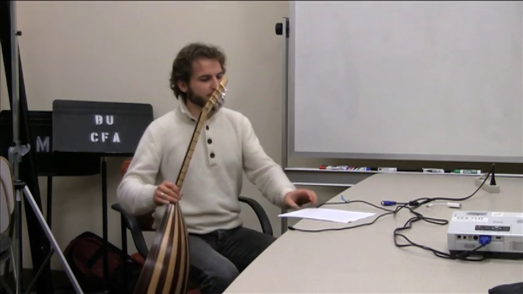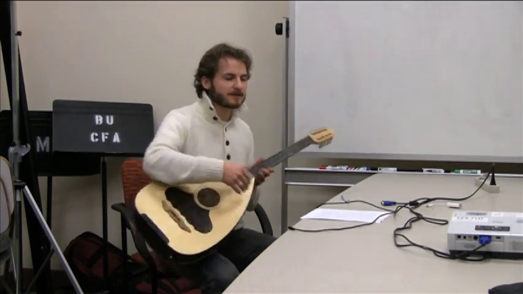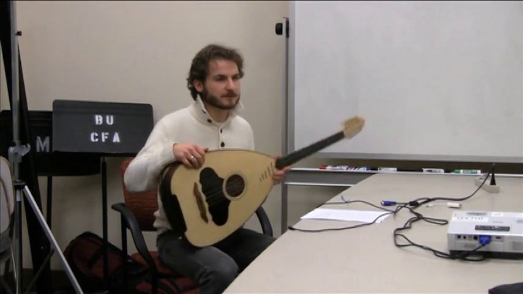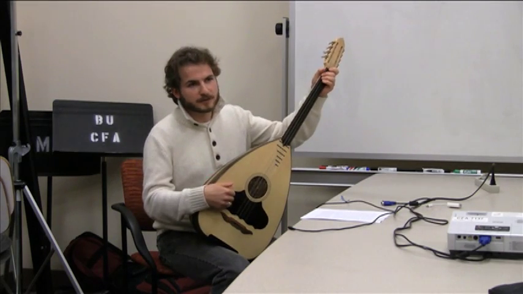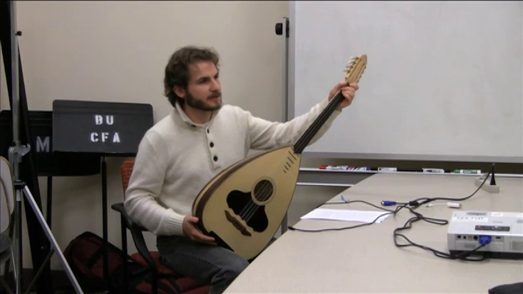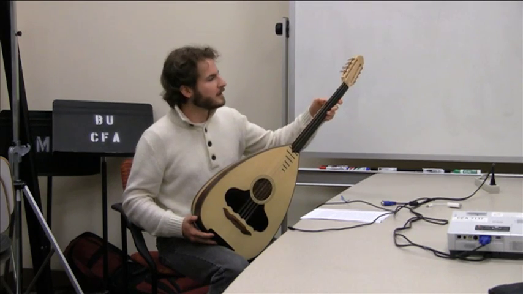Because of time constraints, I don't really talk very much. I'm not going to talk very much about this instrument in the actual paper. I just want to say it's called a laúto. As you can see, it's a long-necked steel string lute with movable frets.